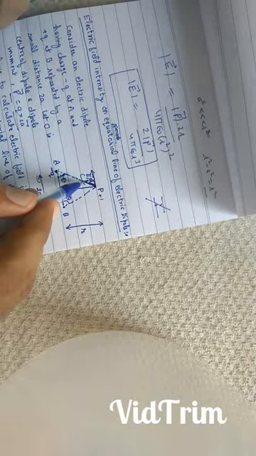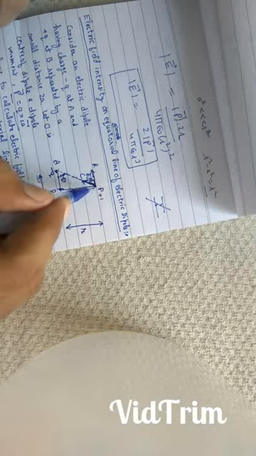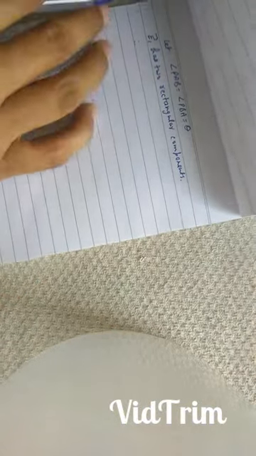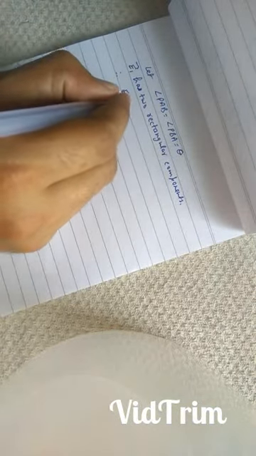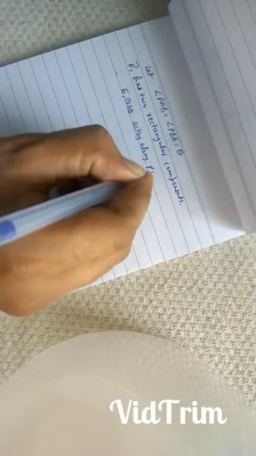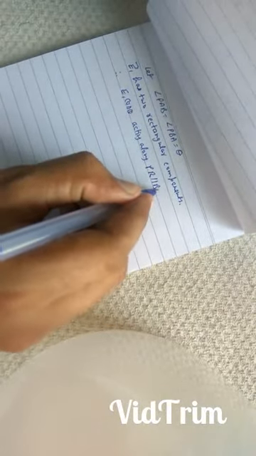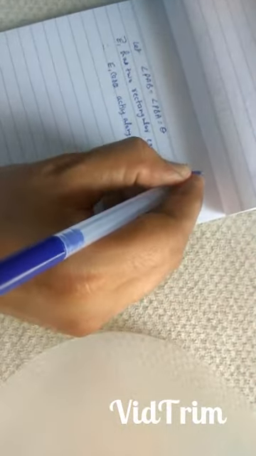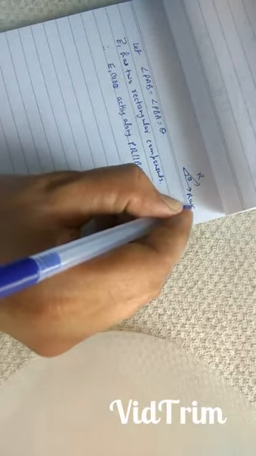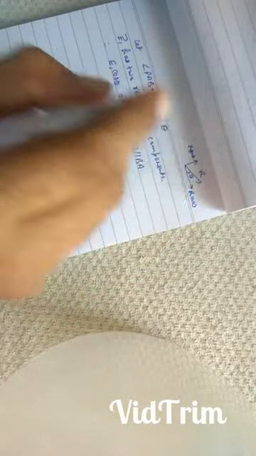Now E1 has two rectangular components. One is E1 cos theta acting along PR, which is parallel to BA. Because a vector R can be resolved, if this angle is theta, it has two rectangular components, R cos theta, and perpendicular to it R sin theta.